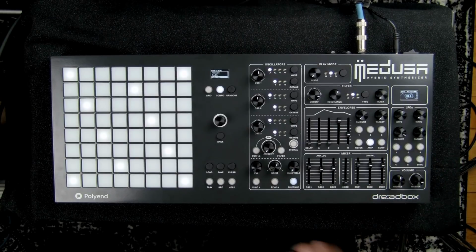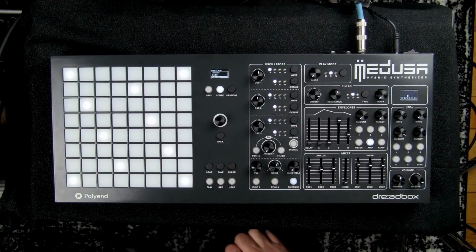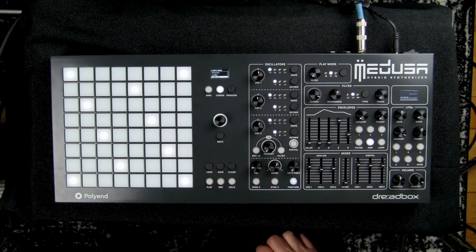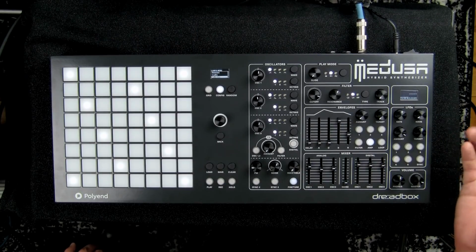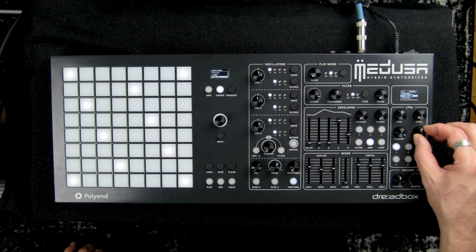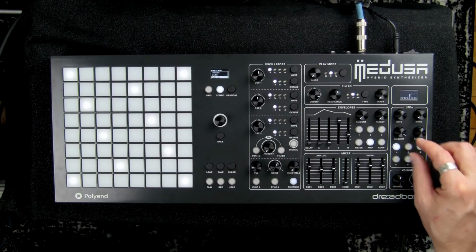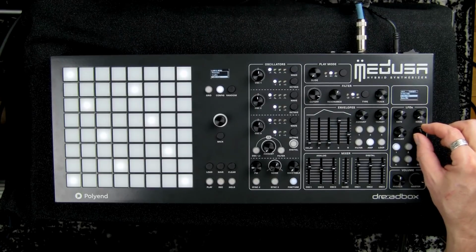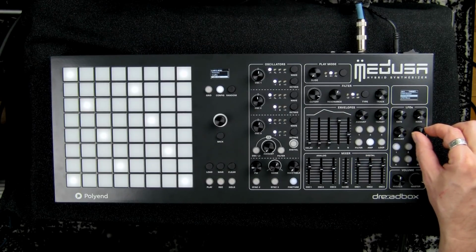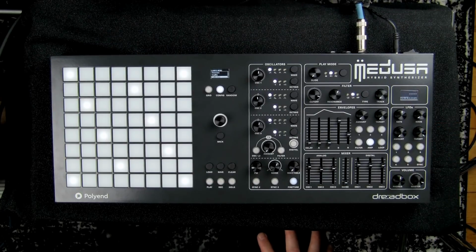Anyway, so the LFOs can control a huge amount. Did I make it all the way through all of the different things they could control? Let's see. So we can control the mix with the LFOs, rates, noise mix, the LFO amounts. We can cause the LFO to come in and out. We can voltage control. We can use an LFO to control another LFO's wave.